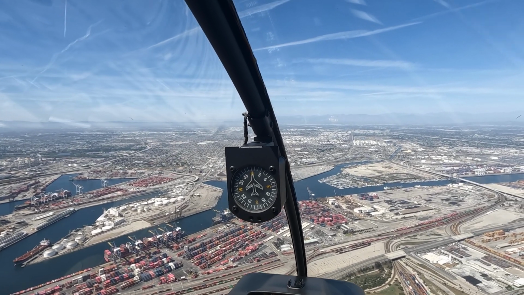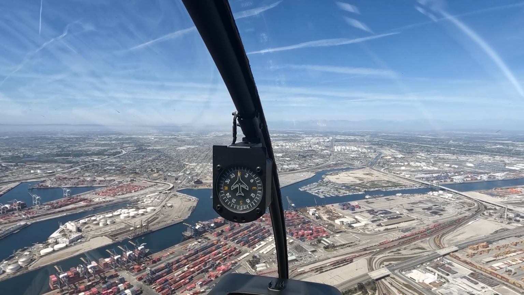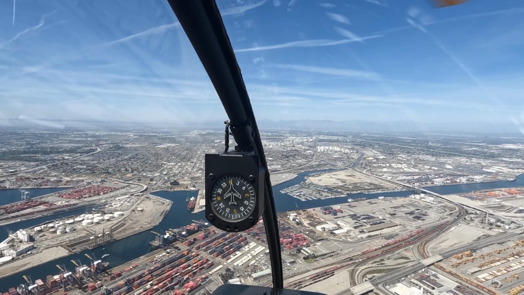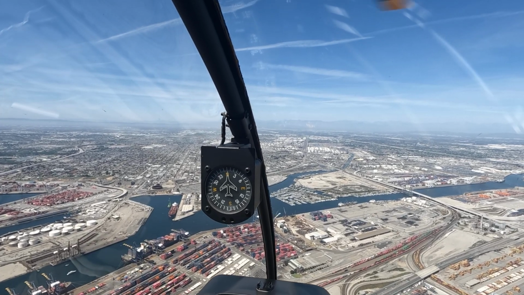Then let's do a gauge check. Oil pressure green, green, green, carb temp is out of yellow, no warning light, no caution light, tires green. Okay, whenever you're ready, you can do the maneuver. Vortex ring states. Nice.